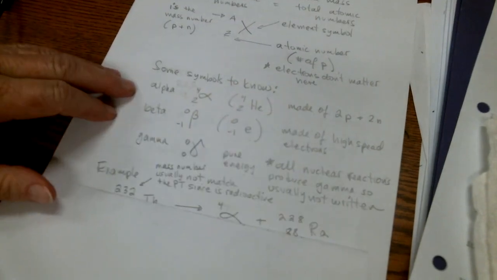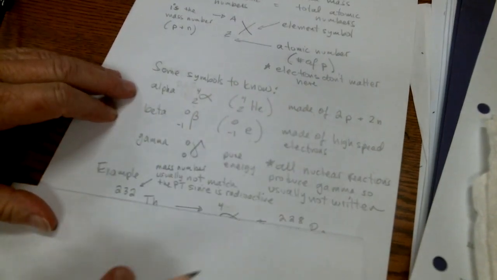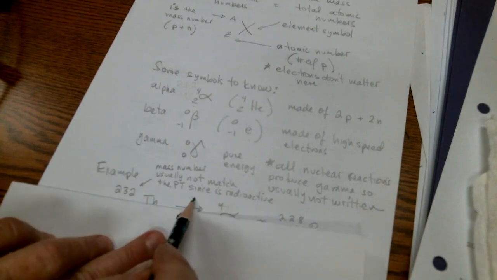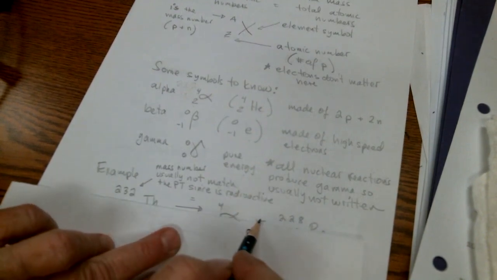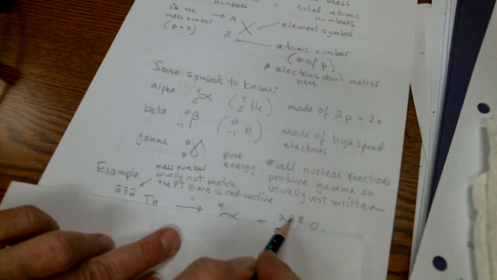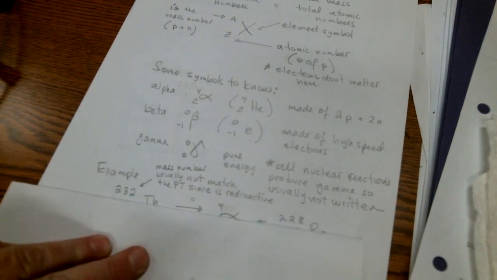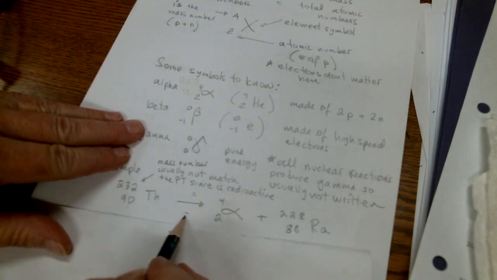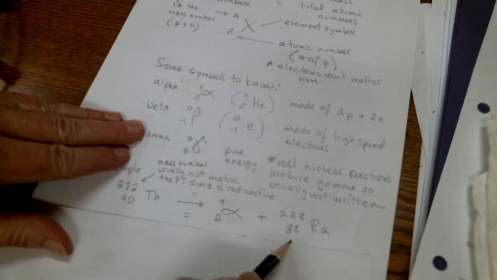What I usually like to do is cover up the bottom, and that way I'm focusing only on the top. So 232 equals 4 plus 228. These added together should equal that. If I do the bottom, the same thing: 90 equals 2 plus 88.